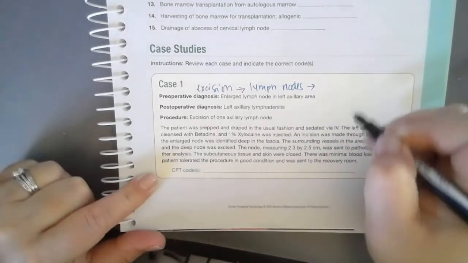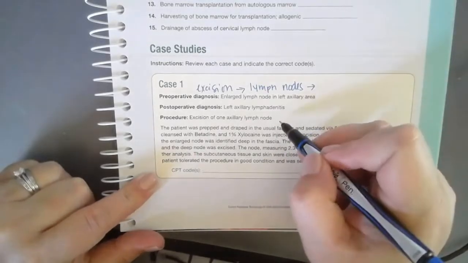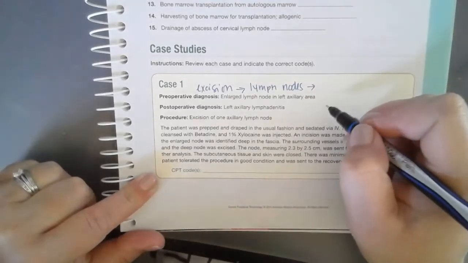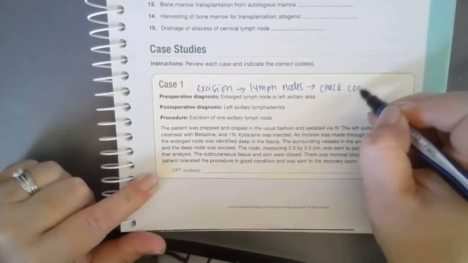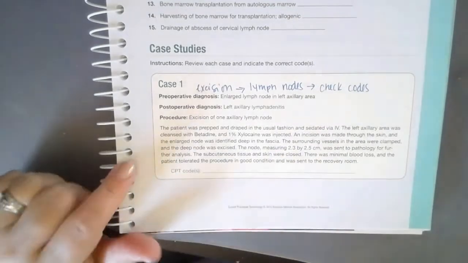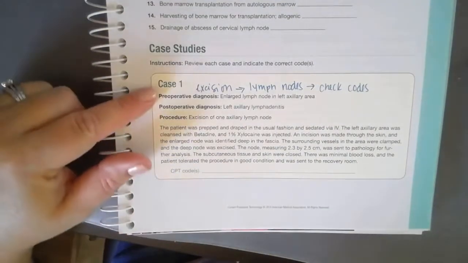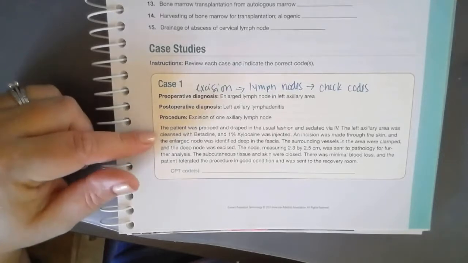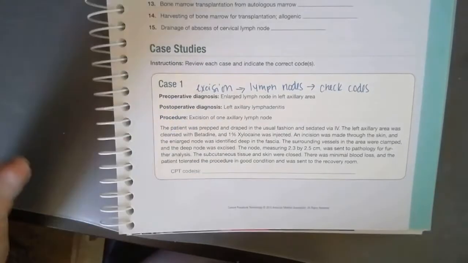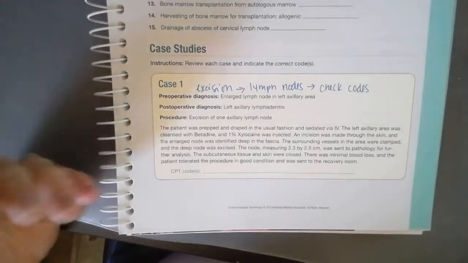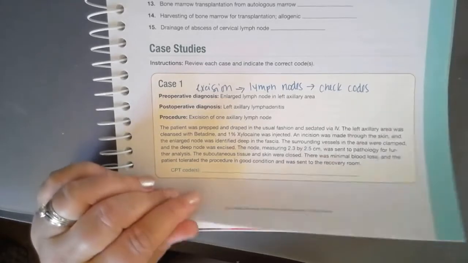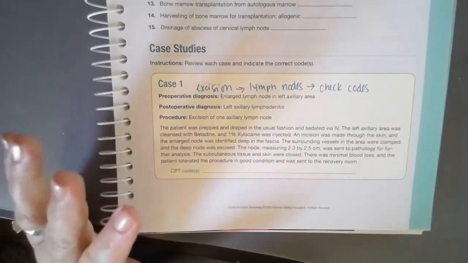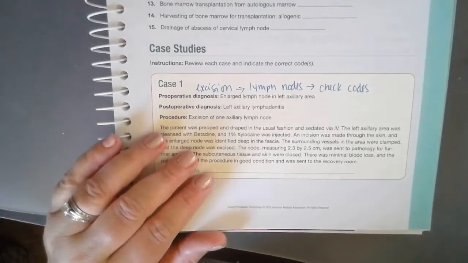So just a note that you will, of course, as always, want to check your code range so that you make sure that you are selecting the code that is most specific to this case. And that should be your standard procedure, really, for all code selection across all of the coding methods, CPT, ICD-10, and PCS. But if it's not, you need to get in that habit.